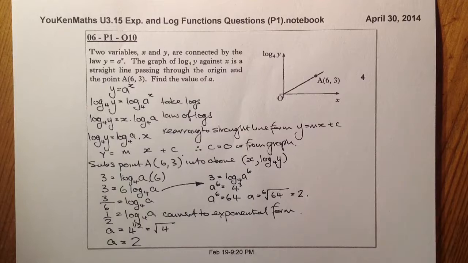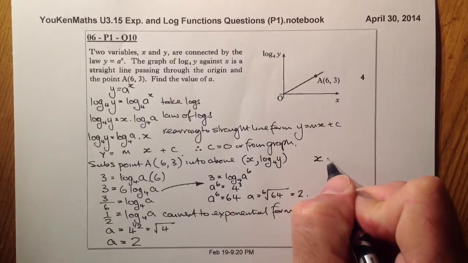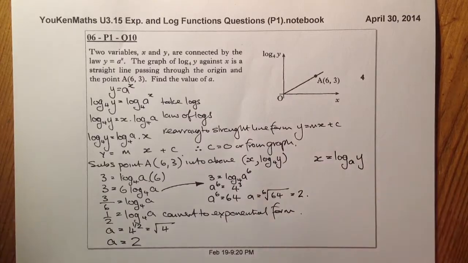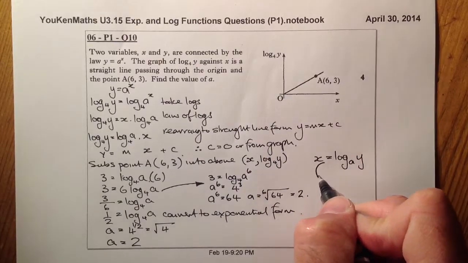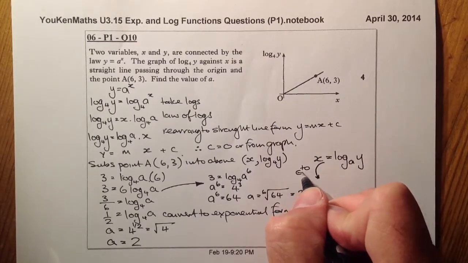Okay. So an important thing with this question is knowing how to change from the log form to the exponential form, or the exponential form to the log form. So just at the side here, I'll show you what that's like. So I've got x is equal to log base a of y, and they could be values that are in there. What I'd be wanting to do is to change that in one direction, and that would be to the exponential form.